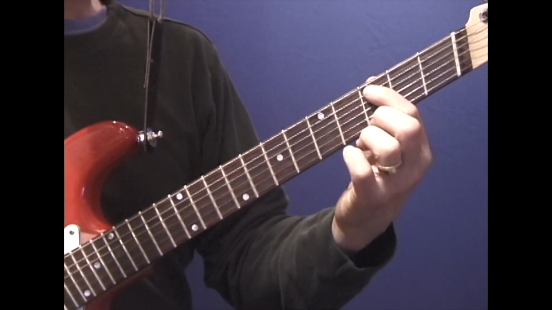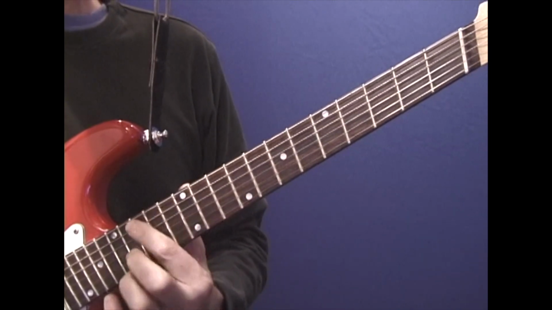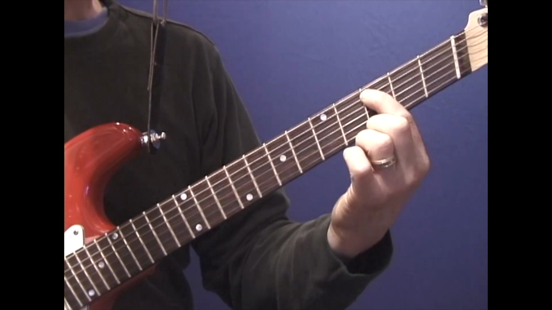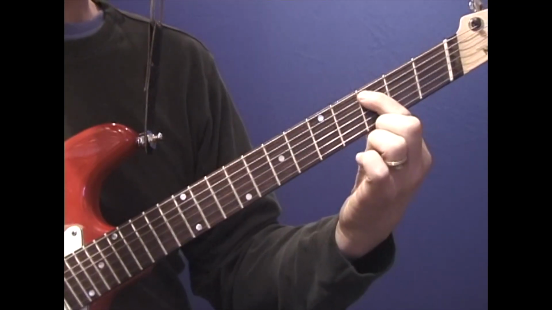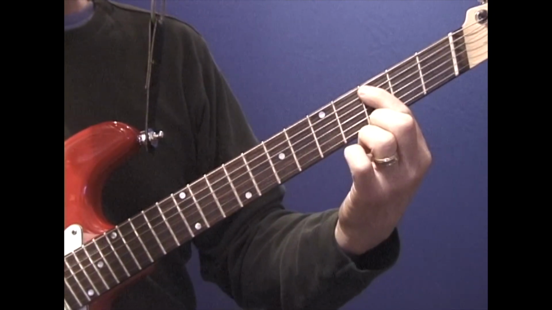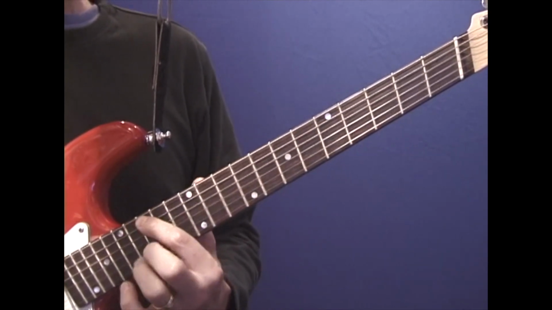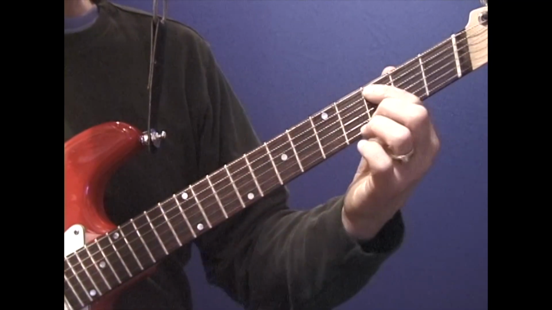With the C major scale, C, D, E, F, G, A, B, C, it can also be conceived that one of the notes other than C could be the focal point or tone center. For example, if the C major scale were considered going up indefinitely, at least until you run out of frets, C, D, E, F, G, A, B, C, C, D, E, F, and so on.